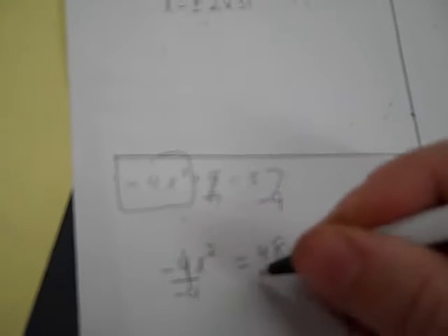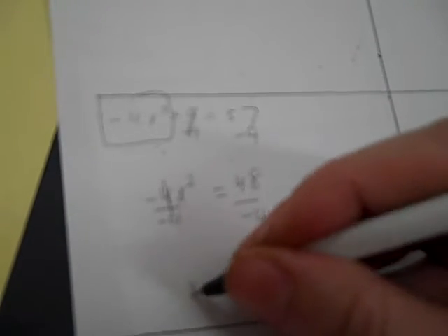Okay, next problem. Again, I've got 2 answers. X to the second, okay, is the only x I have, so let's just isolate it. Let's not factor it. So I'm minus 9, minus 9. So negative 4x to the second equals 48. And x to the second equals negative 12.